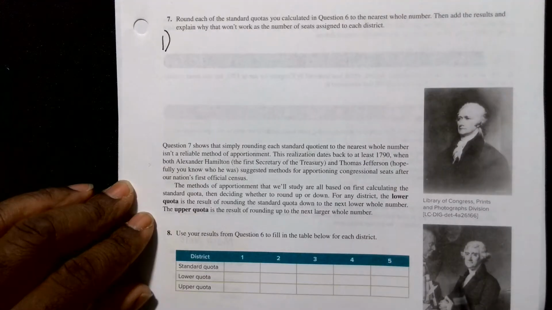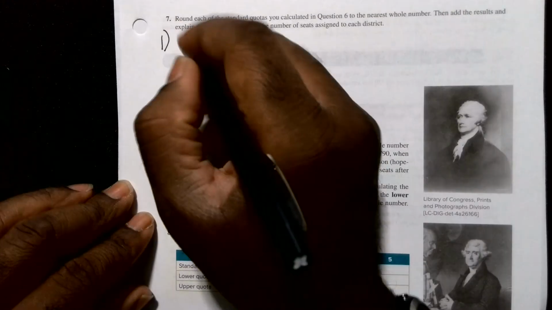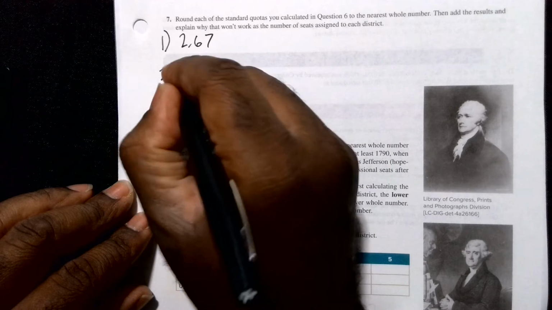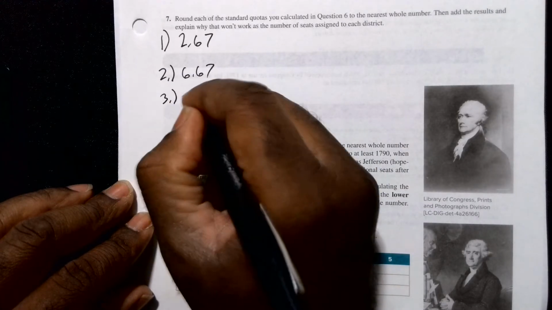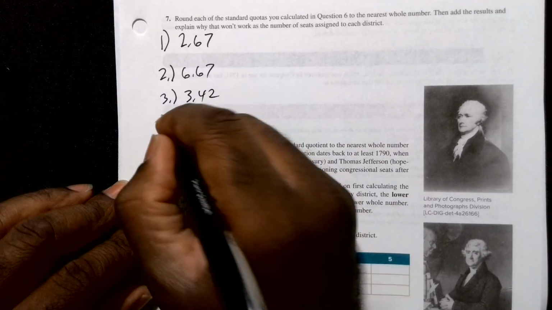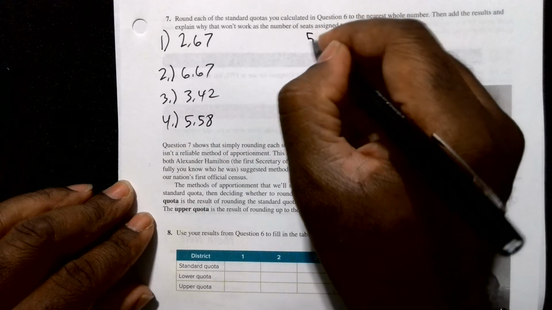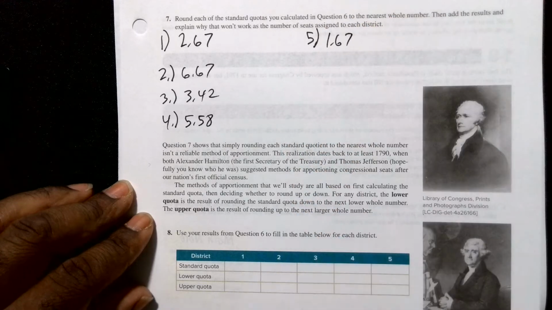So on page 98, you had that on the previous page, we'll deal with the answers for each district. District 1 was 2.67. District 2 was 6.67. District 3 was 3.42. District 4 was 5.58. And District 5 was 1.67.